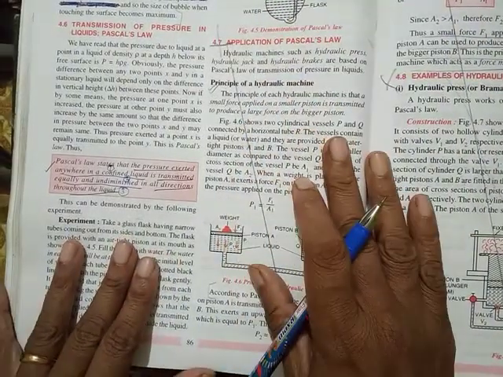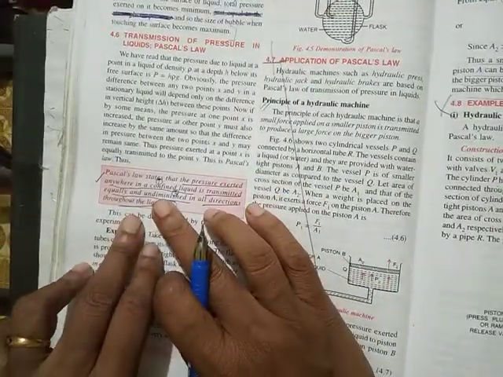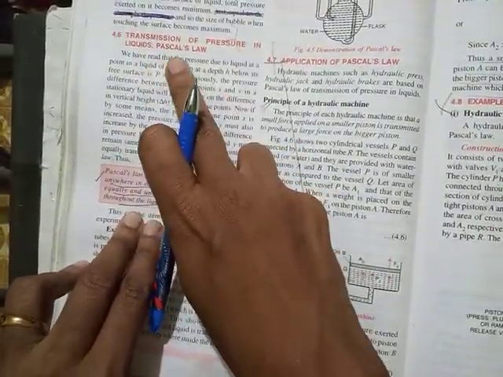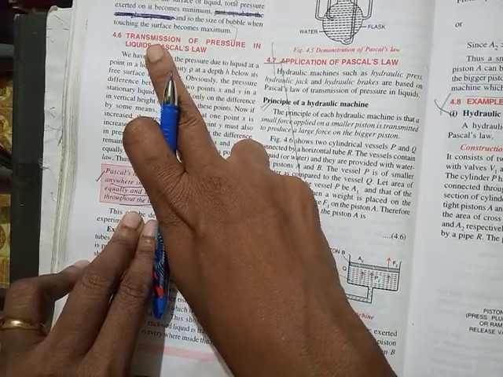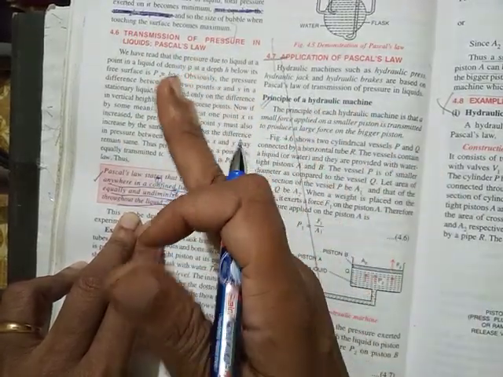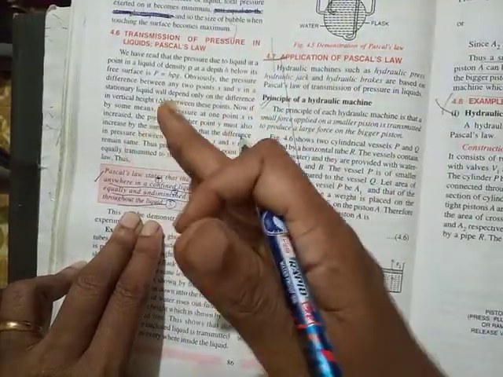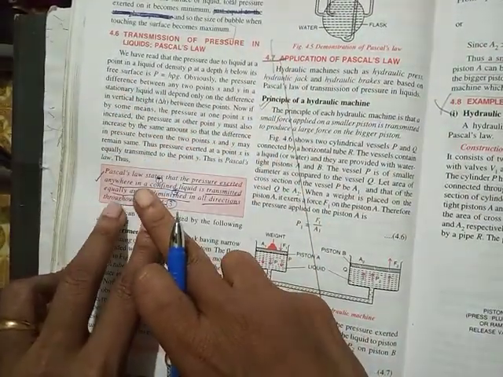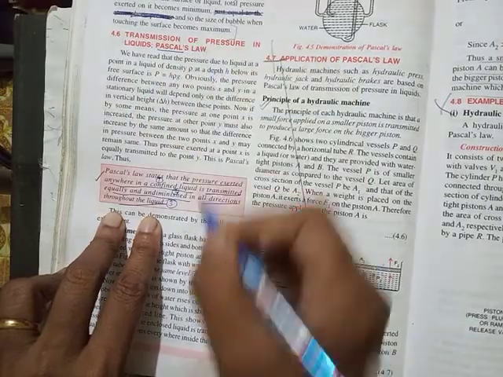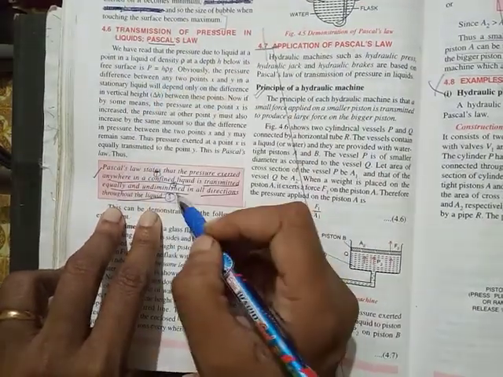The last topic in A part is transmission of pressure in liquids. Transmission means how does liquid pressure travel, or move from one place to another. That is given by a scientist called Pascal, and so it is called Pascal's law.